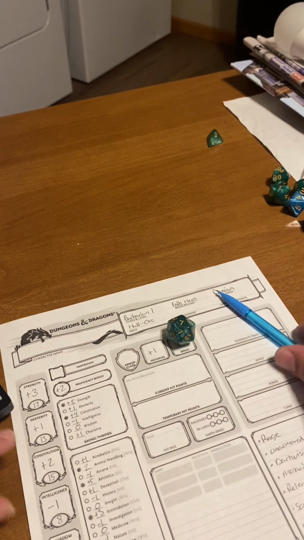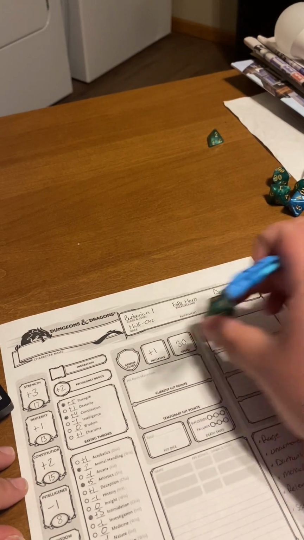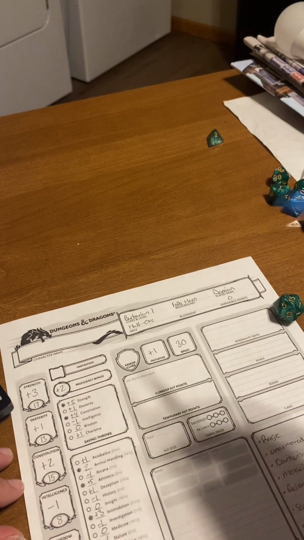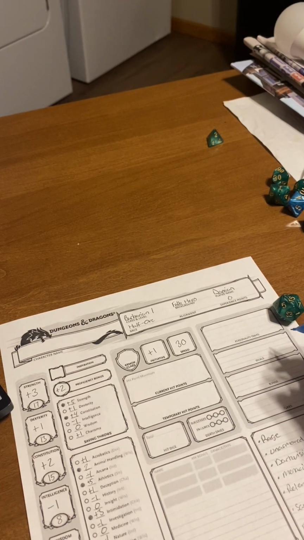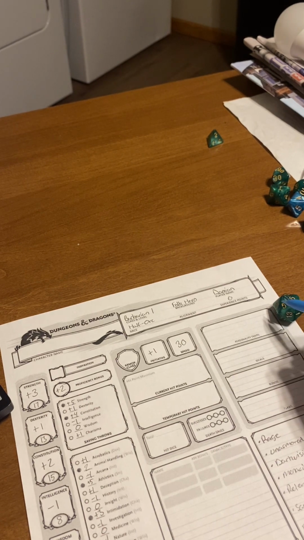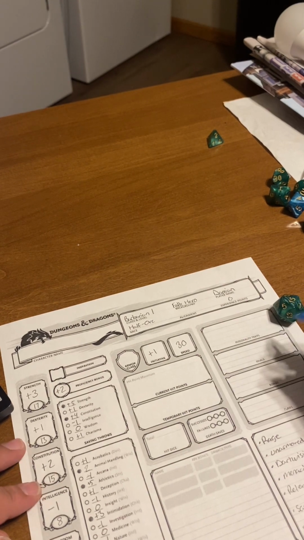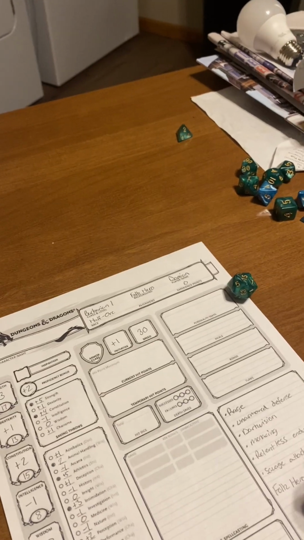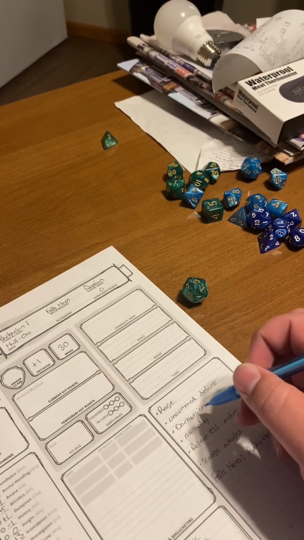Next, we'll get our AC, our armor class. An armor class is basically what an enemy has to roll on their attack roll in order to hit us. So, if you recall, we have the unarmored defense.